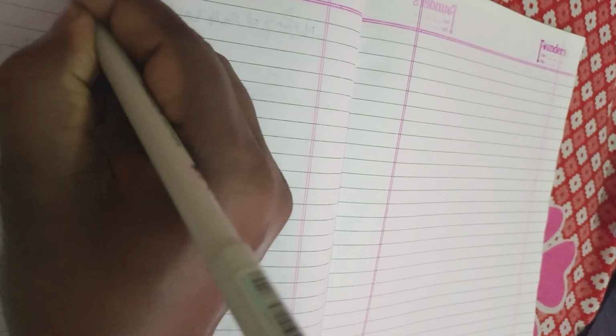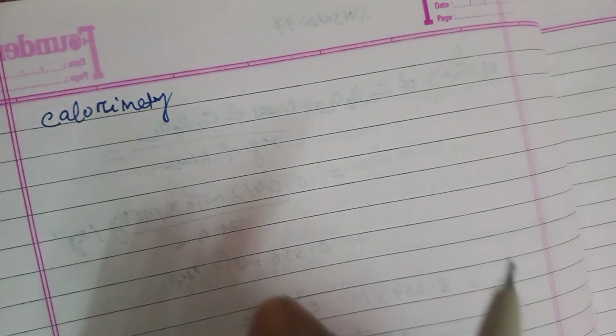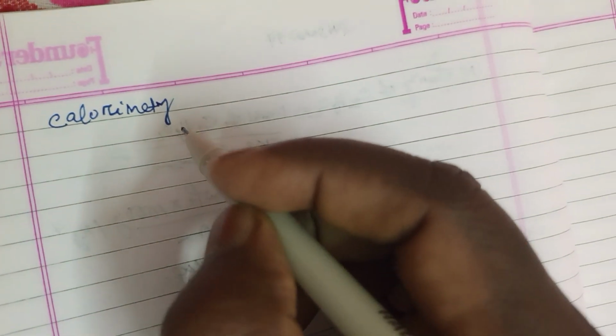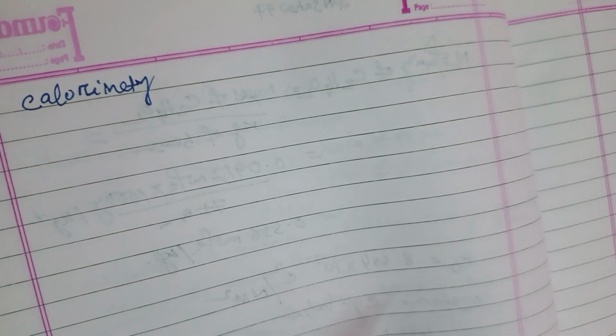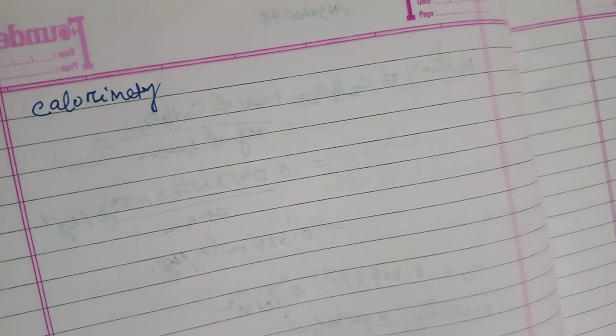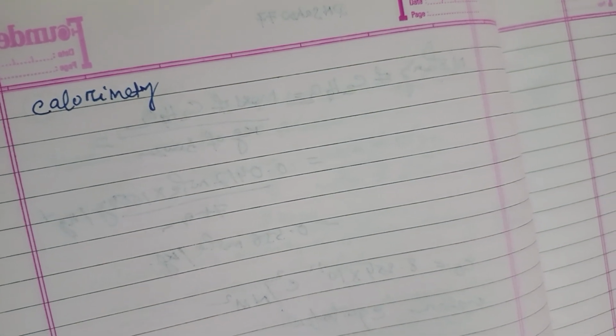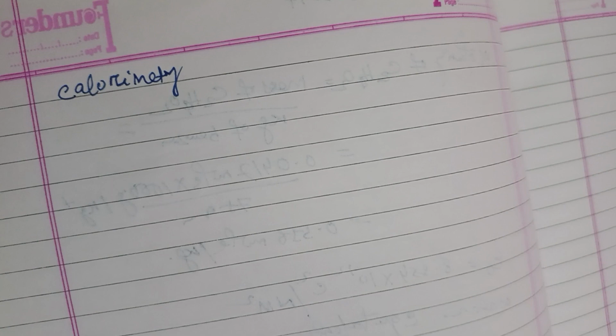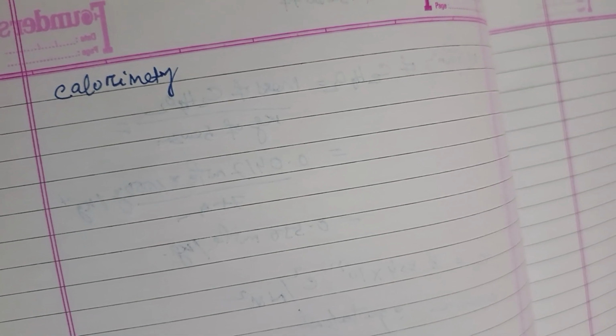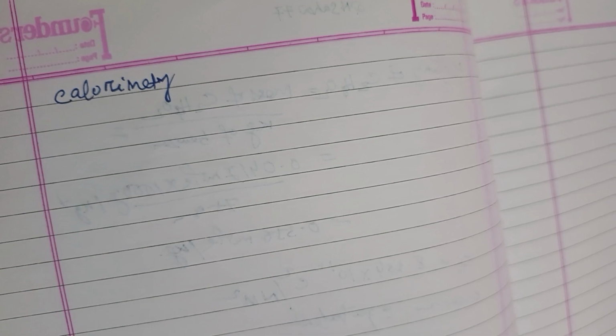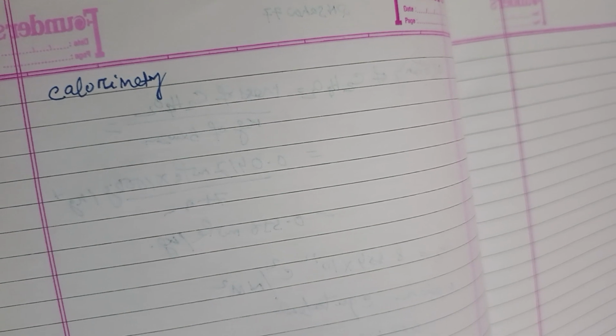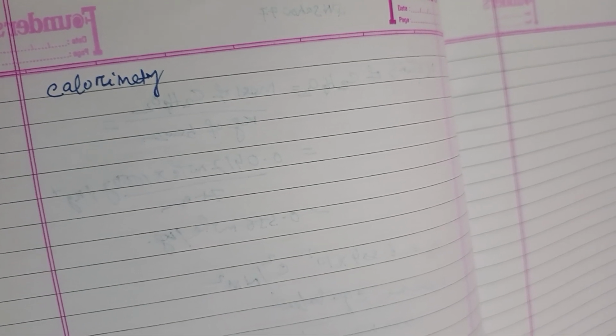Calorimetry. This is a branch of heat transfer that deals with heat. Heat is usually measured in kilocalories.